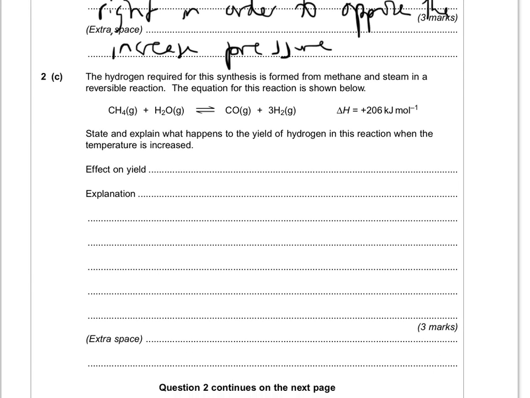So we've got the hydrogen required for the synthesis is formed when methane and steam react in a Hess reaction. The equation for the reaction is shown below. State and explain what happens to the yield of hydrogen in this reaction when the temperature is increased. Here's the hydrogen. You can see from the delta H value that the forward reaction is endothermic. So the forward reaction makes the reaction get colder again. You're heating this up, and therefore it's going to shift in the forward direction, and so you're going to increase that yield of hydrogen. An explanation for temperature, first say what the forward reaction is.